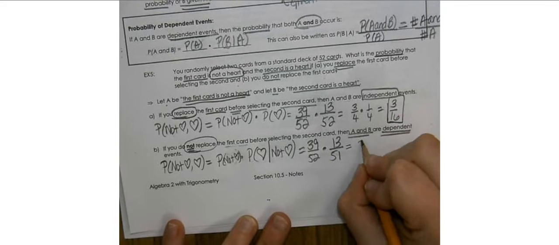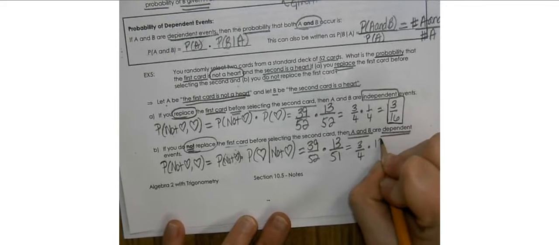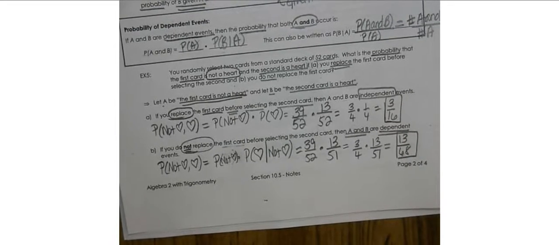So now I'm going to simplify each fraction. So we end up with 3/4 times 13 out of 51. And if you were to multiply straight across and then simplify, you're going to end up with 13 out of 68 as your answer. So we always write our answers as simplified fractions. Let's go ahead and flip the page.